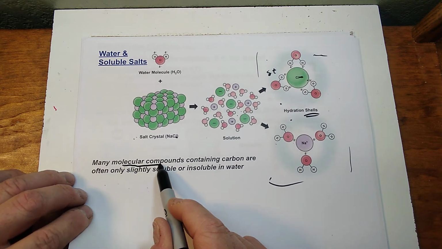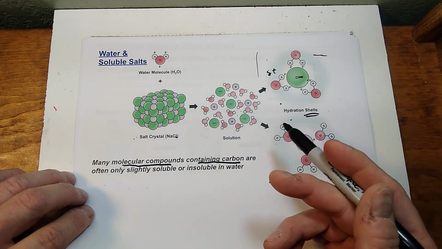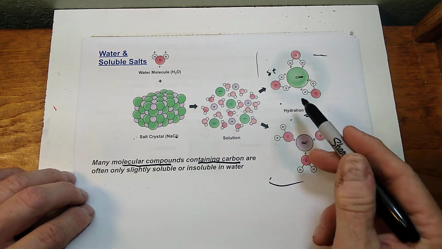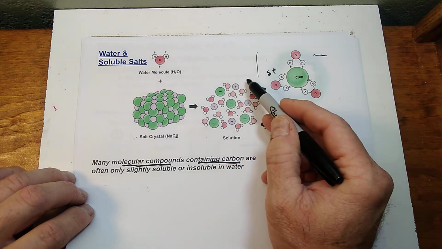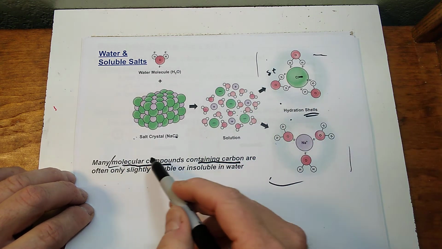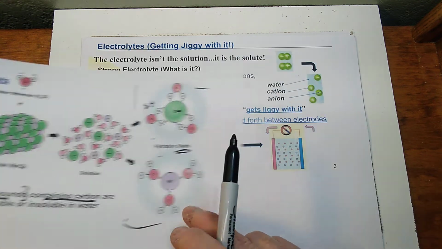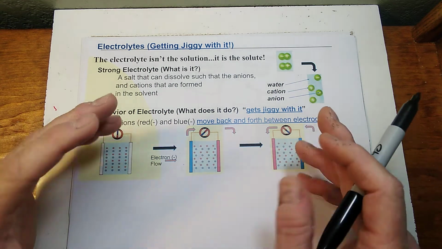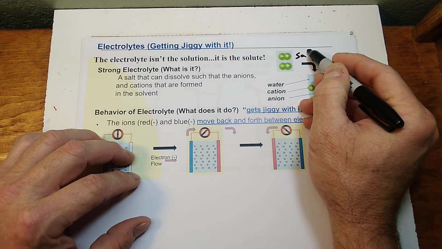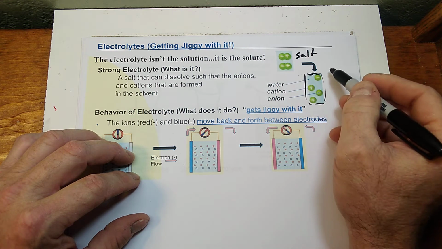Remember that many of the molecular compounds containing carbon are only slightly soluble in water, or insoluble. They don't do this. Salts really are what we see solvated very well in water. Organic compounds, or molecular compounds containing carbon, are not going to be very soluble in water. Now, if we have a salt and it dissolves well in water, we always have an electrolyte.